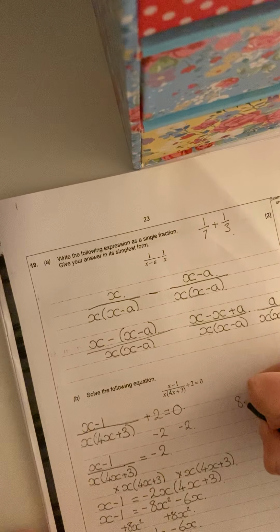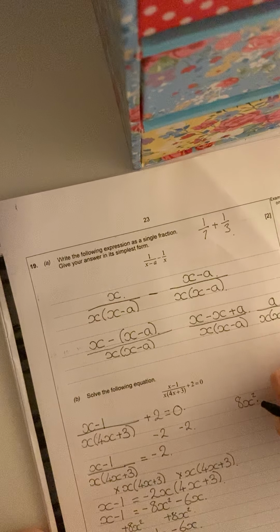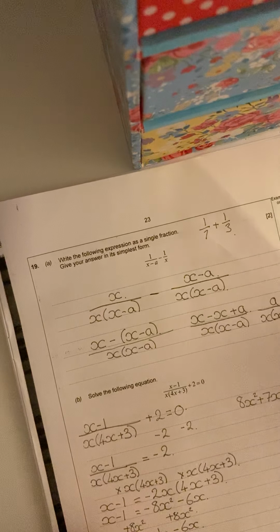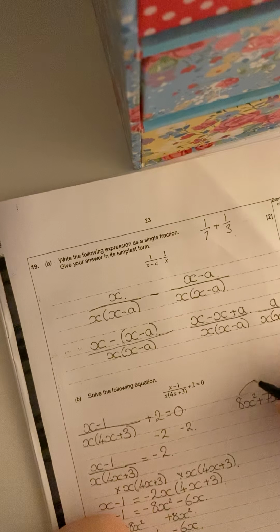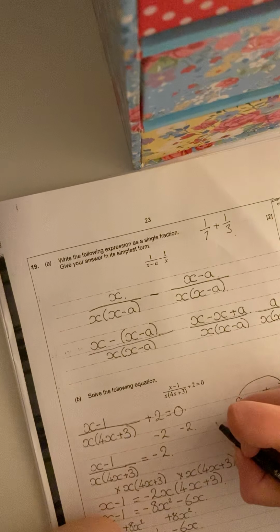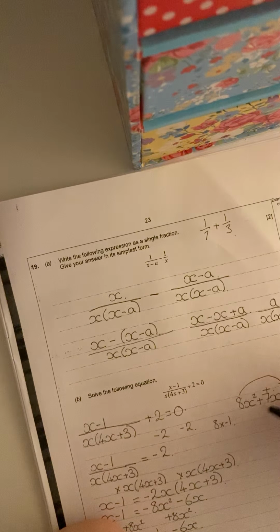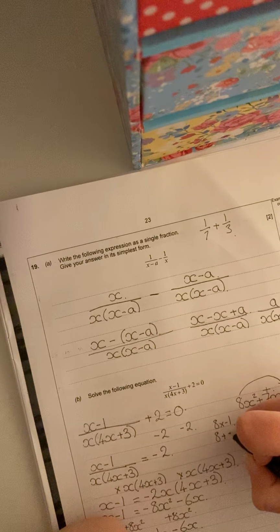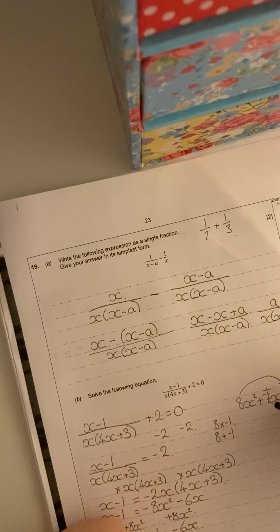So 8x squared plus 7x minus 1 equals 0. We're thinking of two numbers that multiply to give minus 8 and add to give 7. So we have 8 times minus 1, because 8 times minus 1 is going to give me minus 8. 8 add negative 1 is going to give me 7, so those two are going to work.